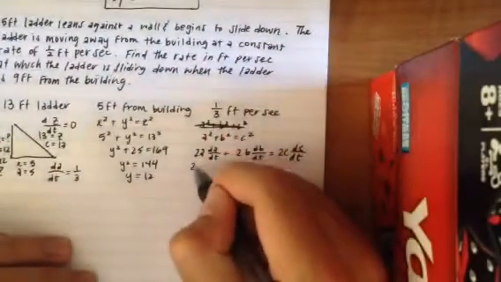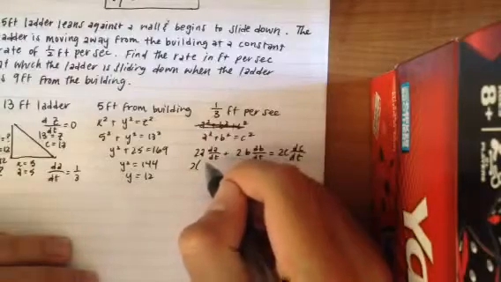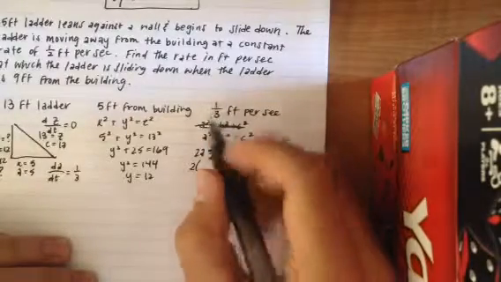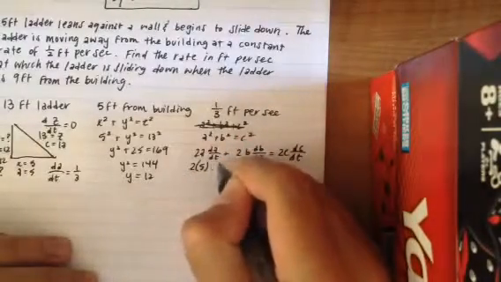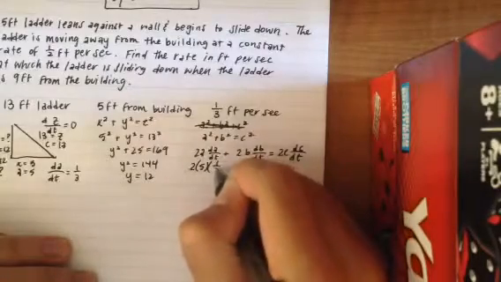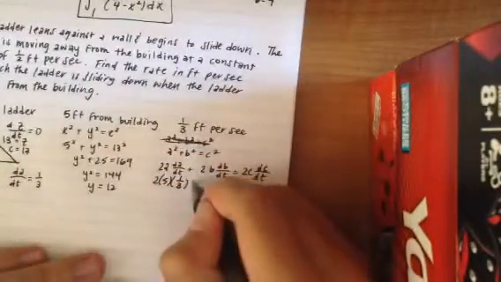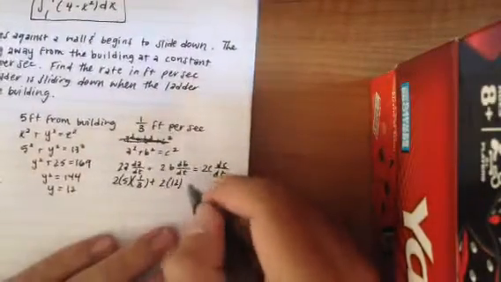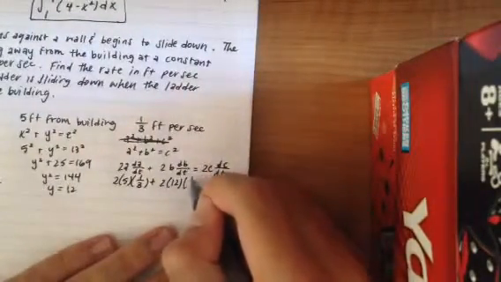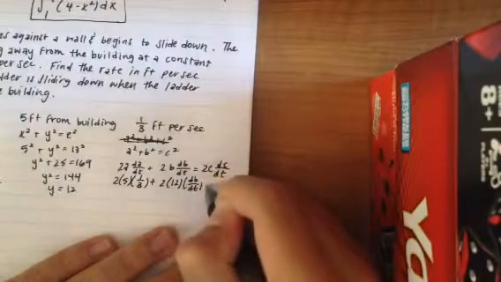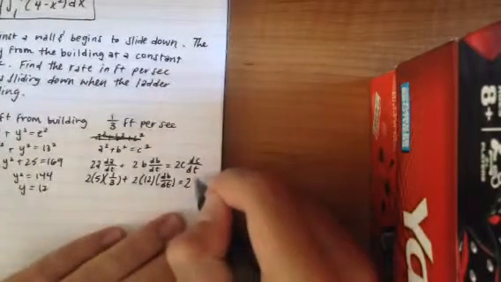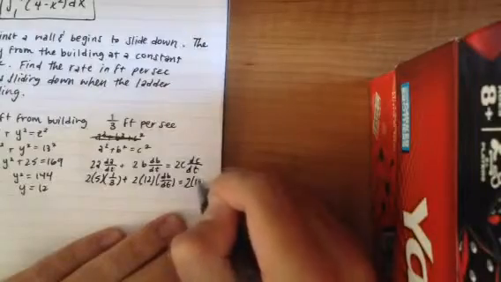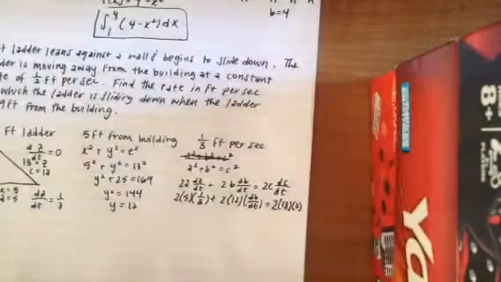So now we can plug all that in that we know. So A is 5, dA dt is 1/3, plus 2 times b, which would be 12. dB dt we don't know, so we're just going to leave that. And it would equal 2 times c, which is 13, but times 0, so that eventually will become 0.